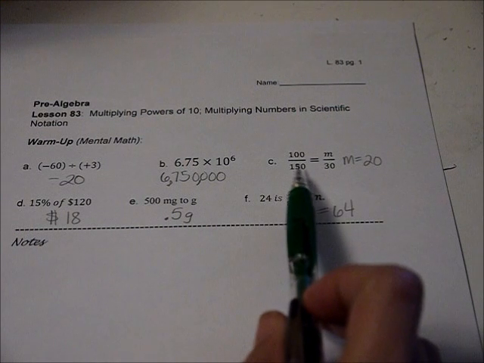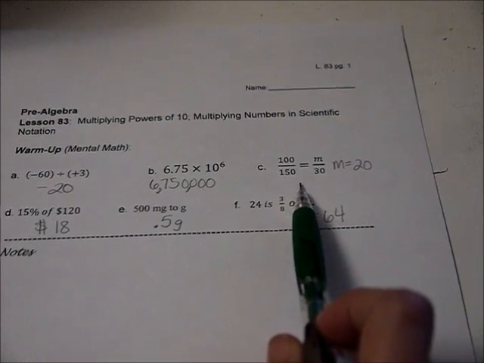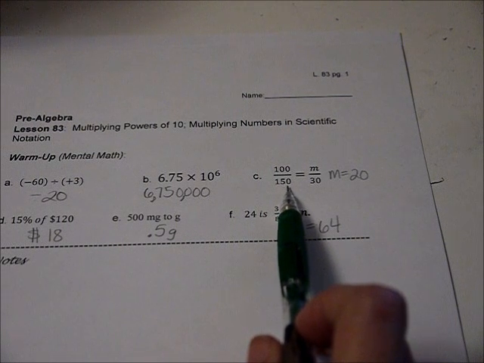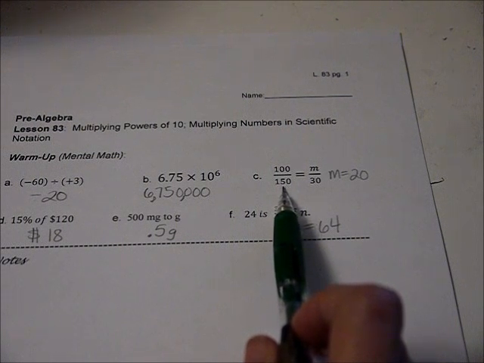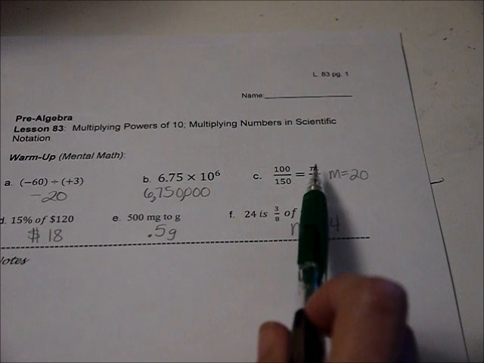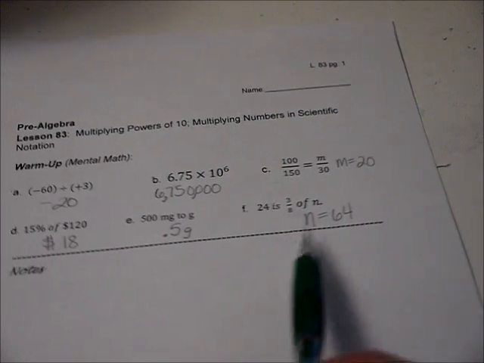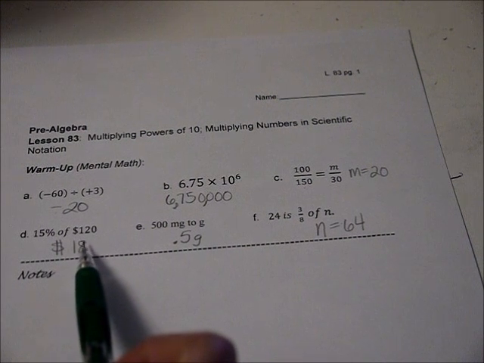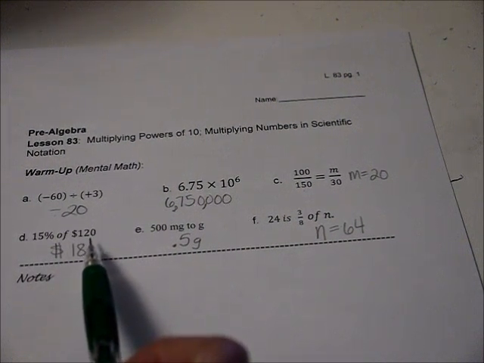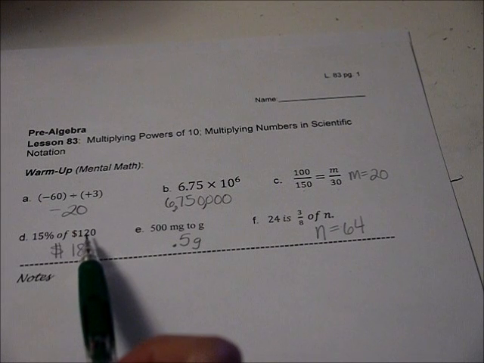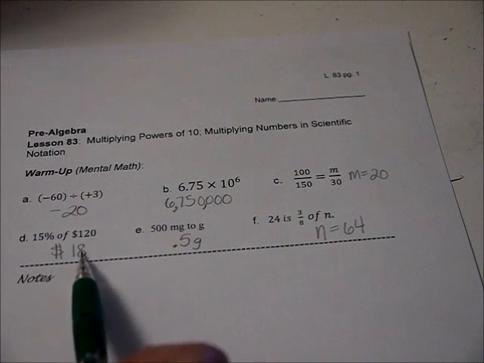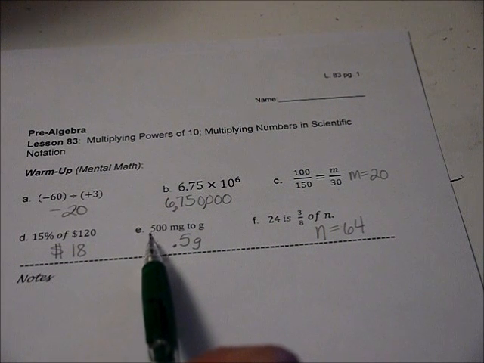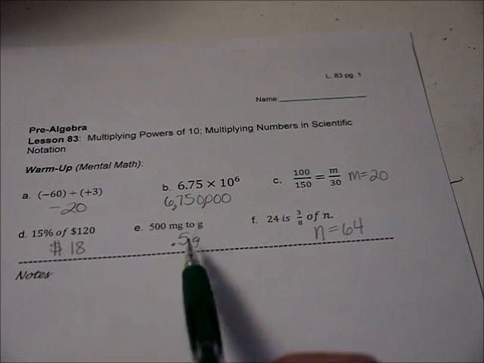This one, what you can do is think, all right, 150 divided by 5 is 30, so 100 divided by 5 is 20. This one, 10% of 120 is 12, and half of 12 is 6. That would be 5%. So we get 10% plus 5%. We get $18. This one, you move the decimal to the left 3 times, 0.5 grams.